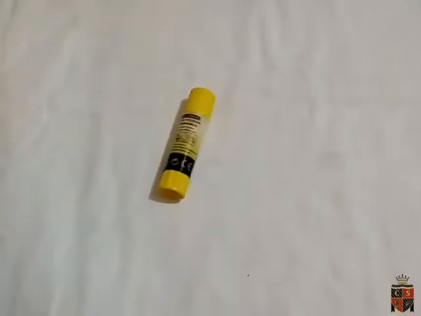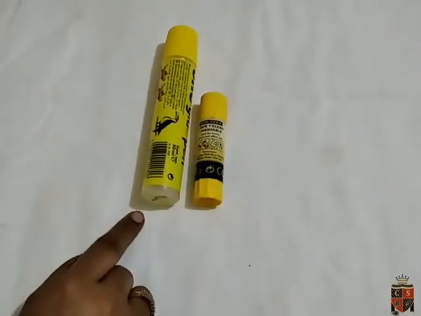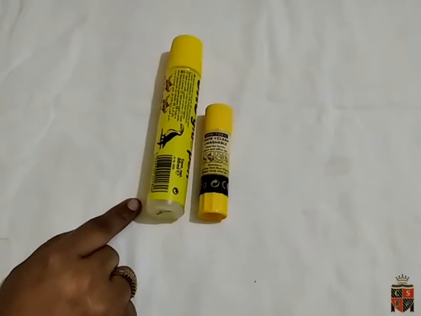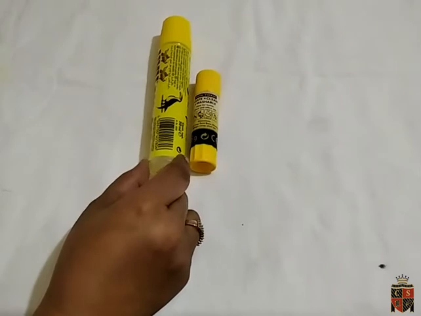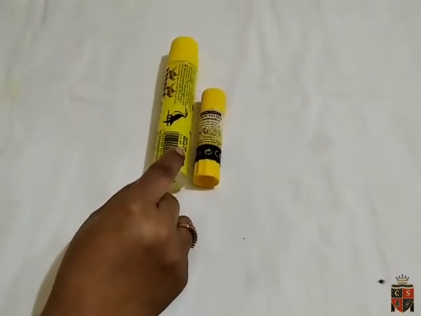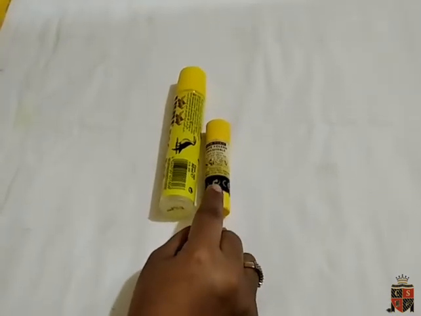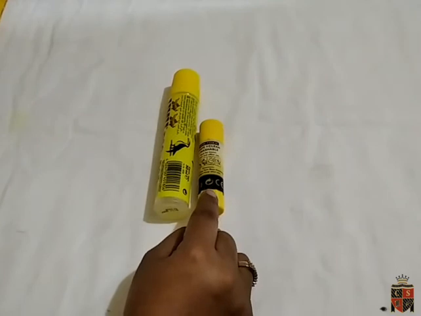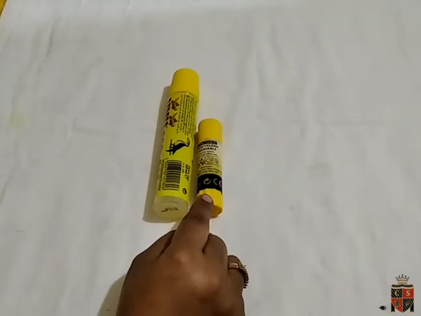Okay, now I have two glues. You can see that they are different in their heights. You can see this glue looks tall compared to this glue. So it means this glue is short. Tall glue and the short glue.